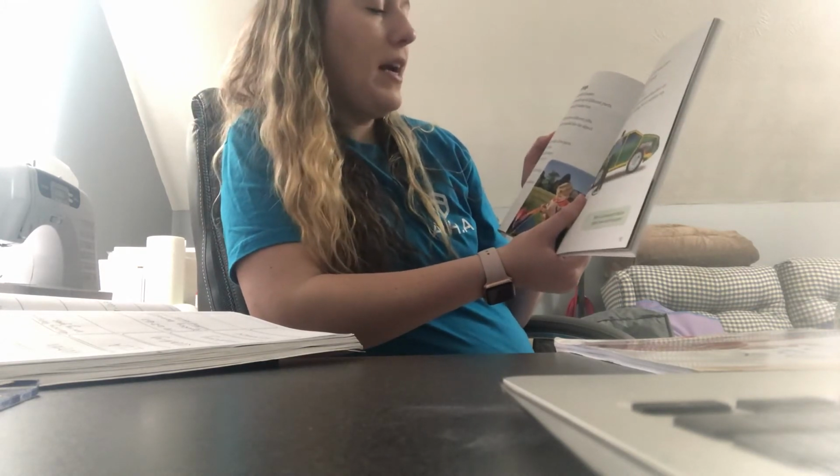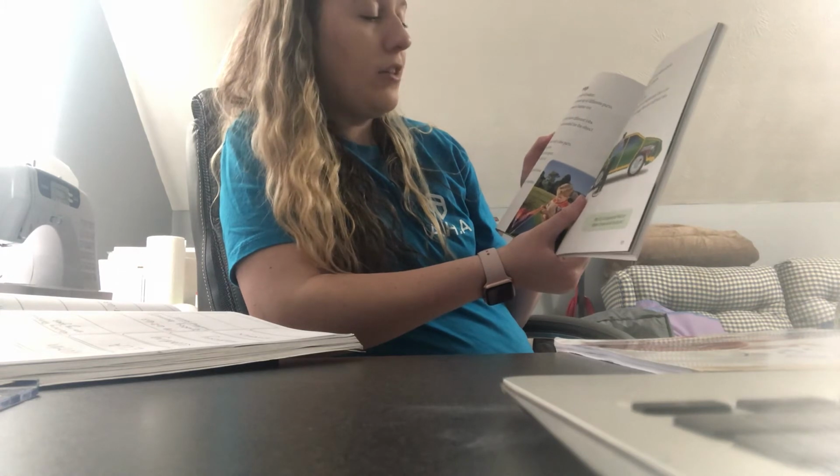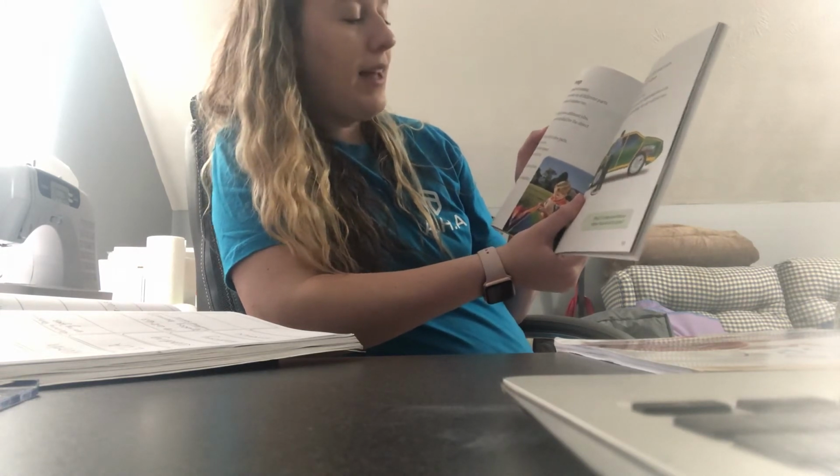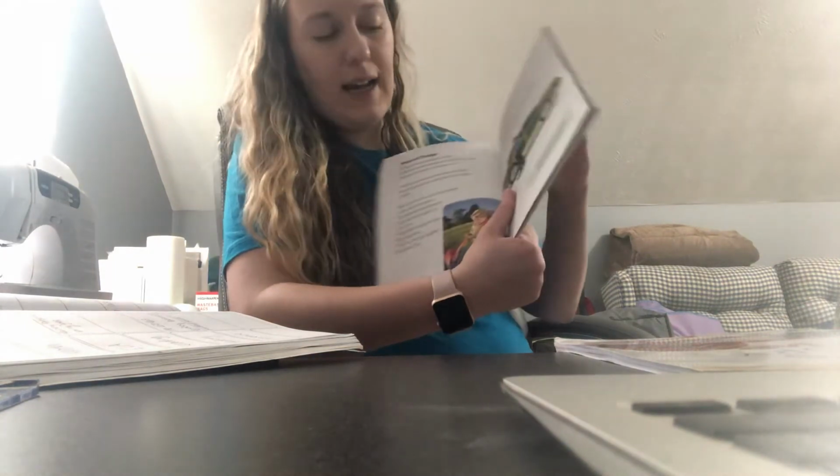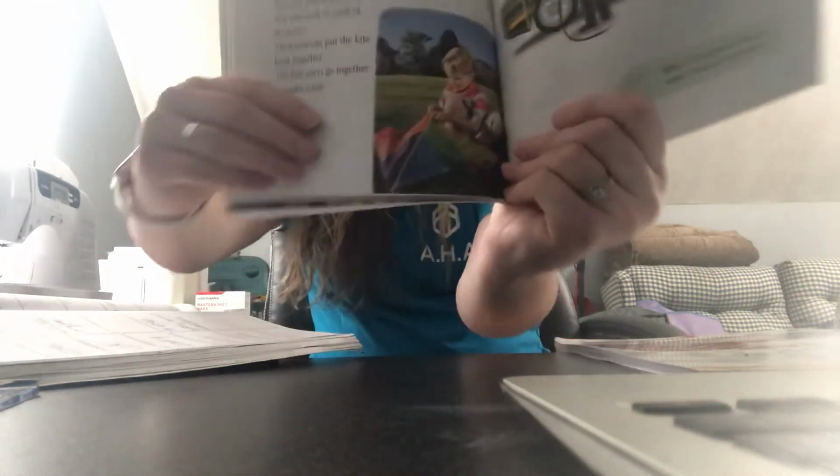You can take the kite apart. You can look at each of the parts. Then you can put the kite back together. The kite parts go together to make the kite. See right here? There's a kite down there.